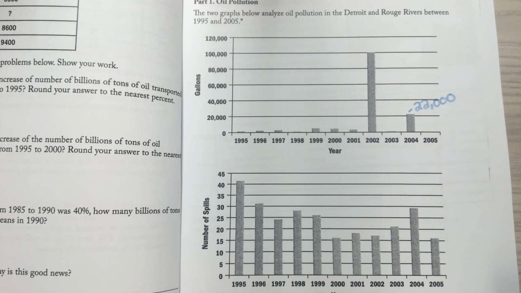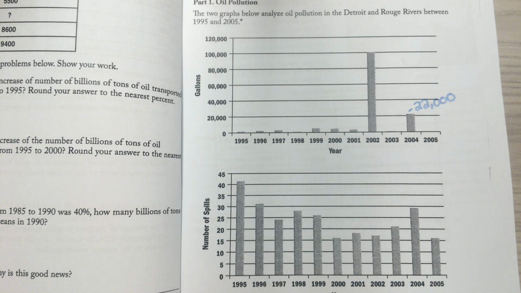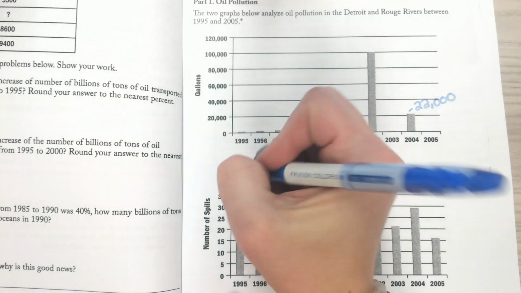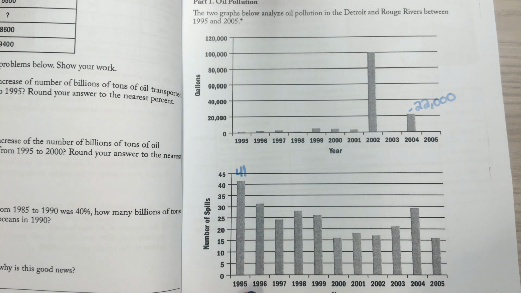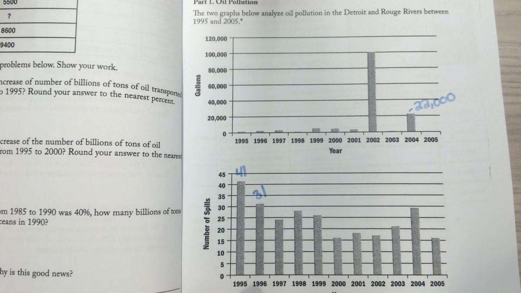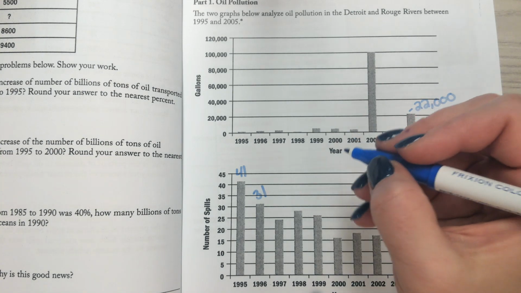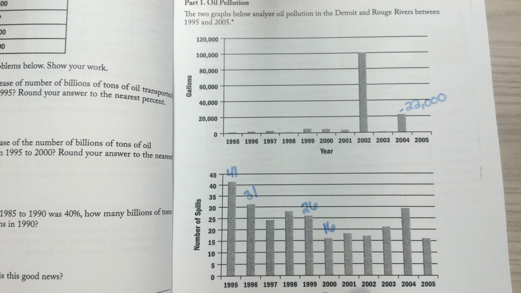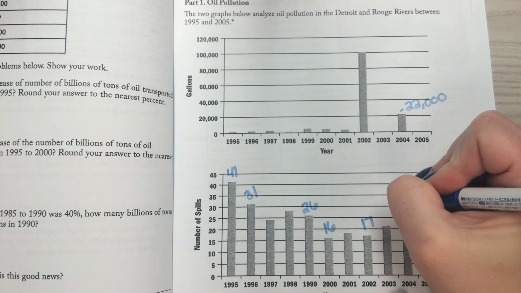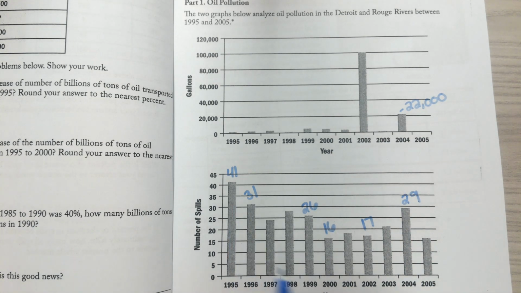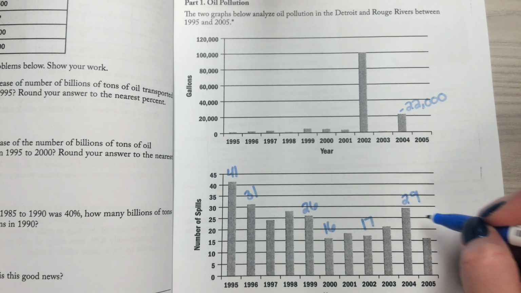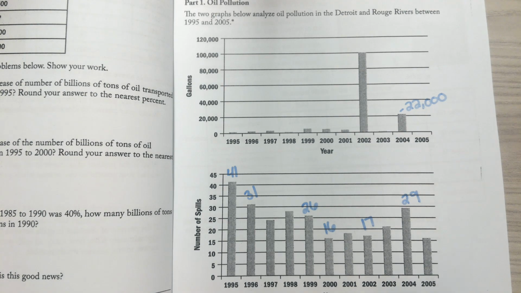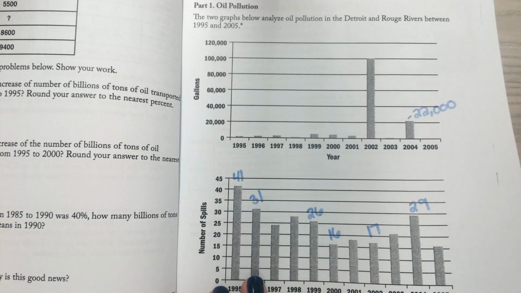All right, and down here, I'm going to give you a lot more. These are the numbers of spills. In 1995, there were 41. In 1996, there were 31. We're going to jump to 1999, and that is 26. 2000, 16. We're going to jump to 2002, and that is 17. And then we're going to go to 2004, which is 29. That will help us save some time so we don't have to figure out exactly where this bar is landing. If you need more time on that, hit pause. Otherwise, I'm going to flip to the next page.